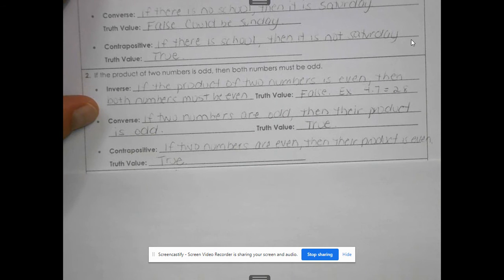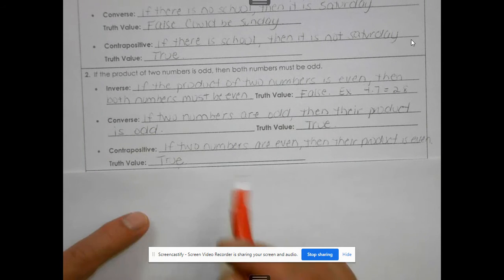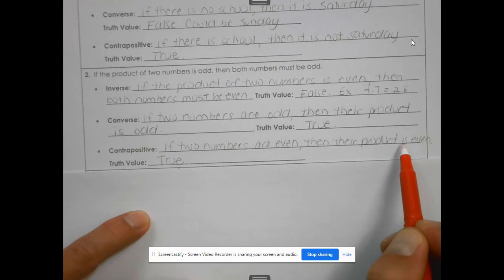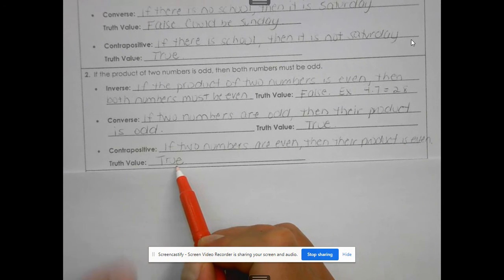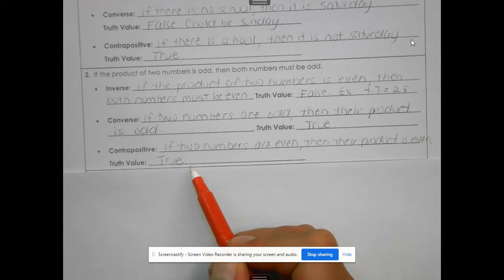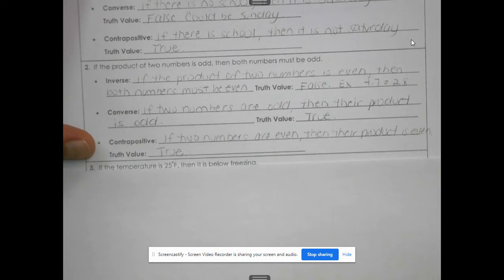Contrapositive, flip it and add the word not. If two numbers are even, then their product is even. This is also true. If you take any two even numbers and multiply them together, you're going to get an even back. 2 times 2 is 4. 4 times 2 is 8. 8 times 8 is 16. 4 times 8 is 32. Okay, and so forth. Next example.